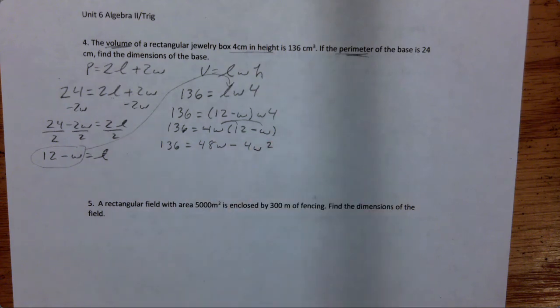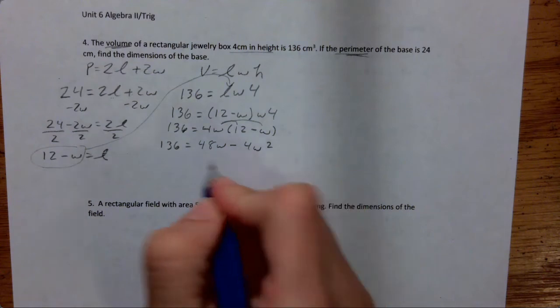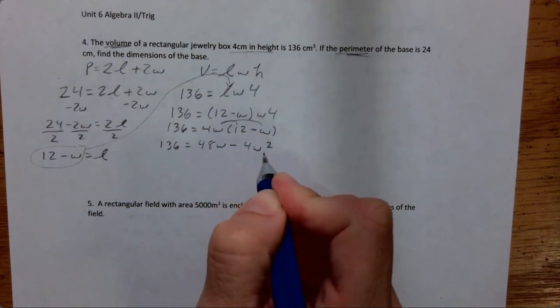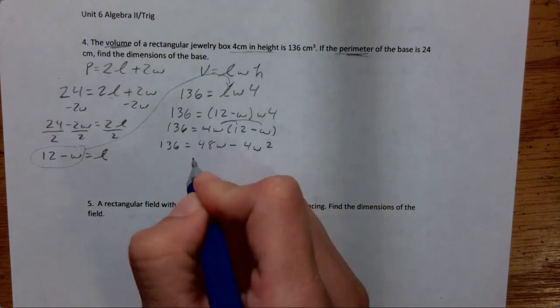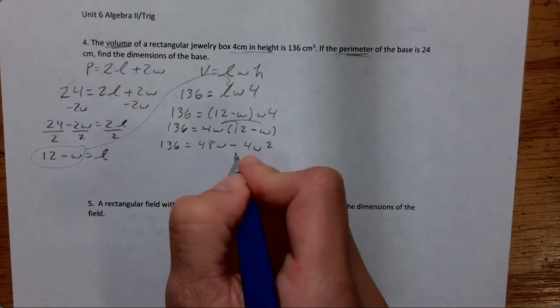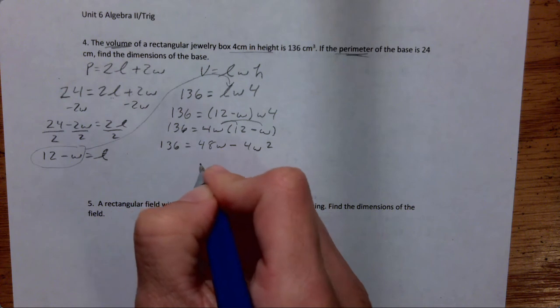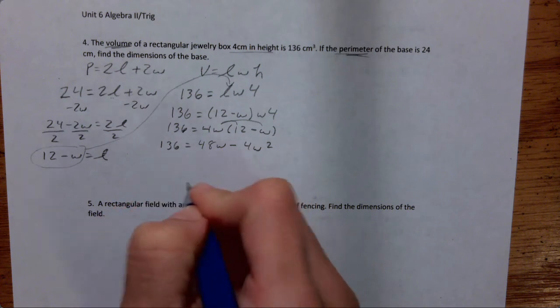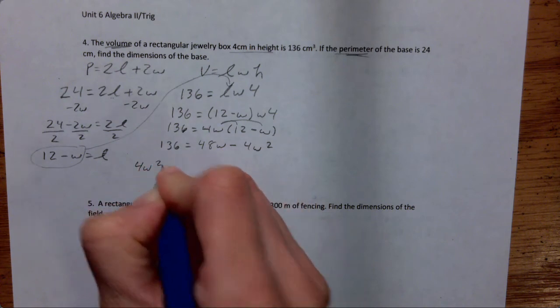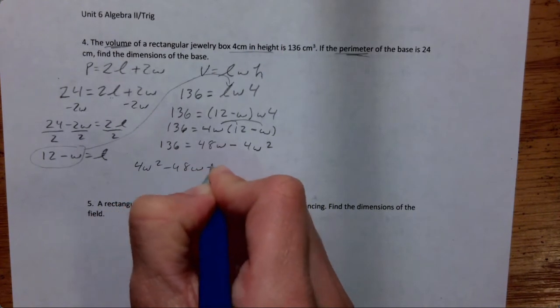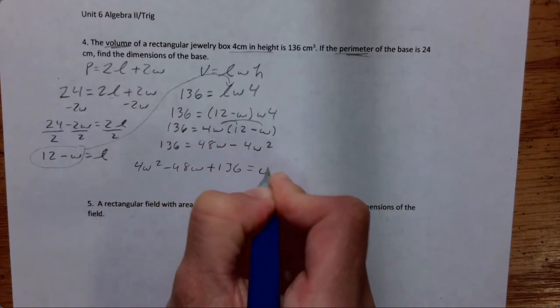And so again, I want to set it equal to 0. I want the W squared to be positive because it's just easier to work with positive numbers. So I'm going to move negative 4W squared over, and then I'm going to subtract 48W. So that's going to give me 4W squared minus 48W plus 136 equals 0.